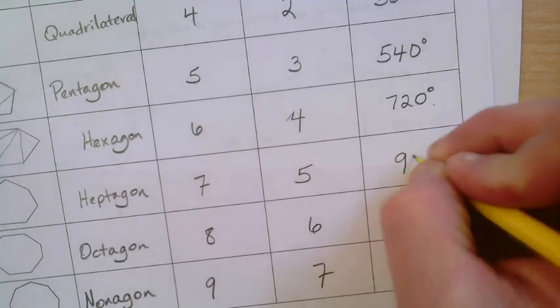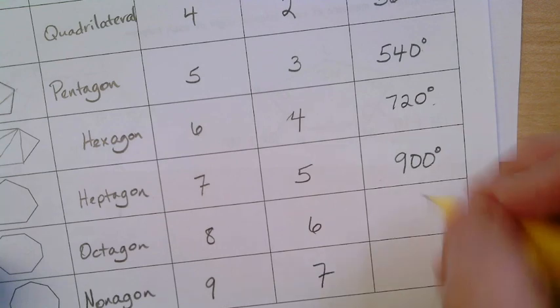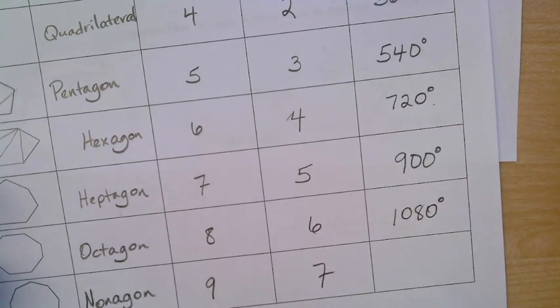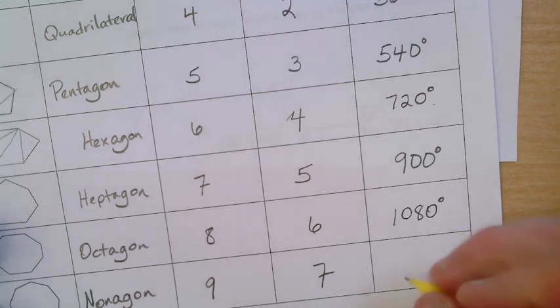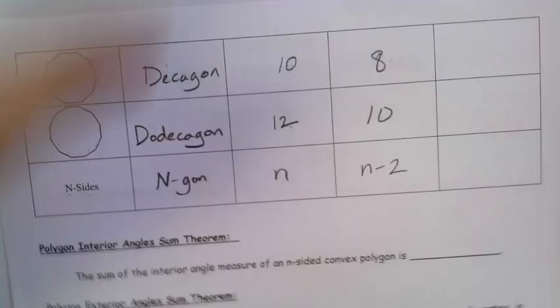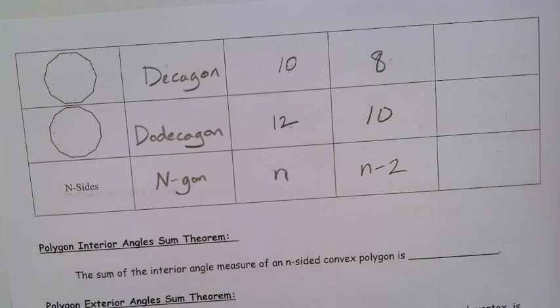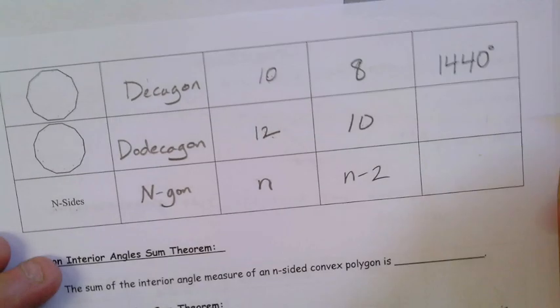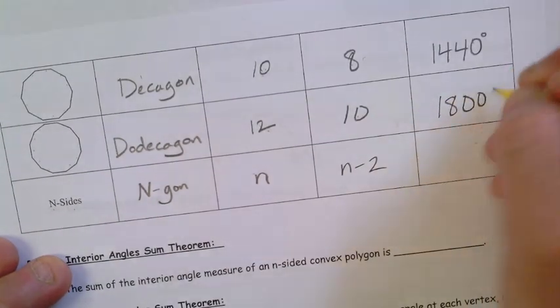5 times 180 gives you 900 degrees for the heptagon. 6 times 180 gives you 1080 degrees. 1260 would be the next one for the nonagon. Then back to the decagon, we have 8 triangles. So for 8 triangles, you have 1440 degrees. For 10 triangles, that would be 1800 degrees.